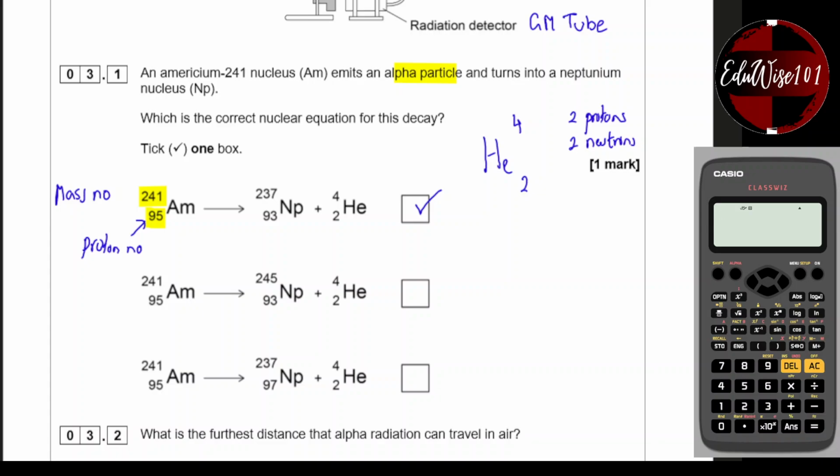Here 245 is way more than 241, so these two numbers don't add up. That's incorrect. And the third one, 237 plus 4 gives you 241, but the bottom proton number is incorrect because 97 plus 2 is 99. It doesn't add up to 95.